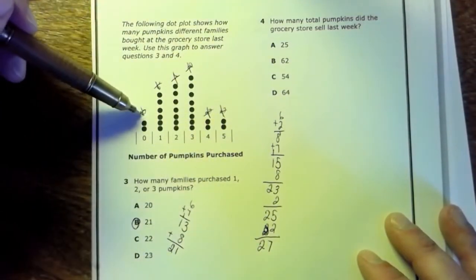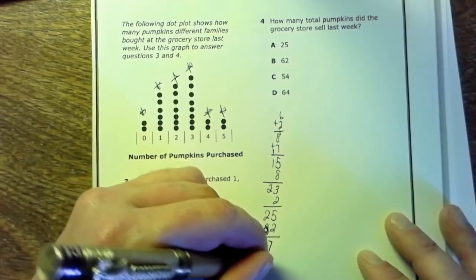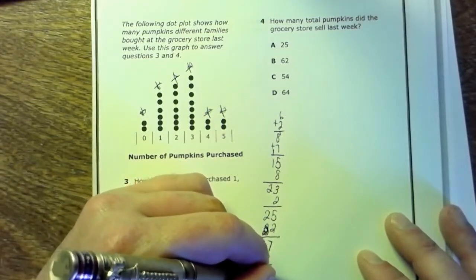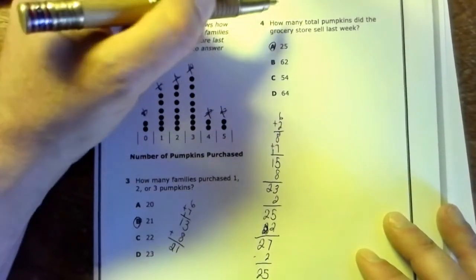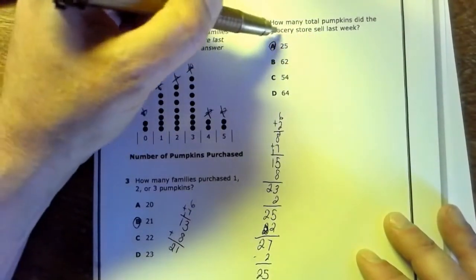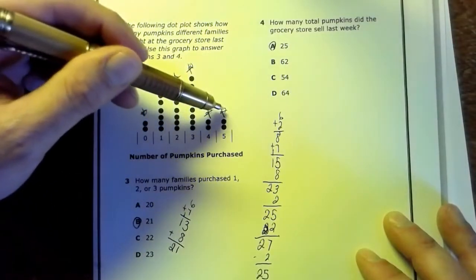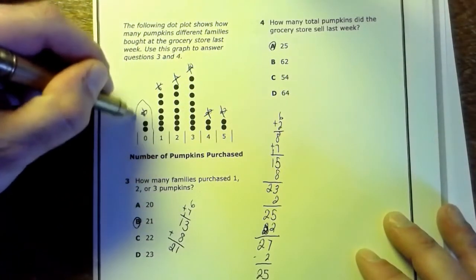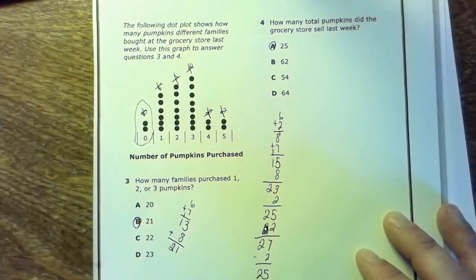But remember, two families bought none. So now I have to take 2 off of there. And then I get 25. Because it is asking me how many total pumpkins did the grocery store sell last week. Since I added all my numbers across the top, I have to get rid of this one because that's a 0. They didn't sell any pumpkins to those two families.